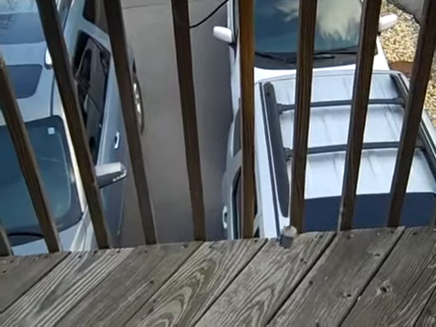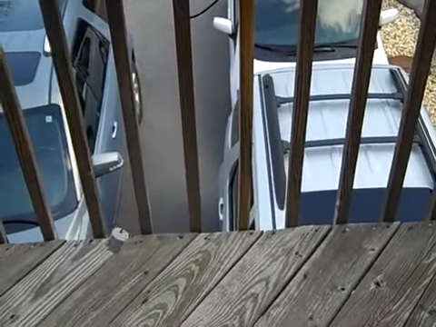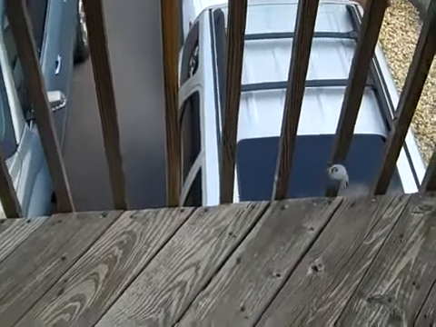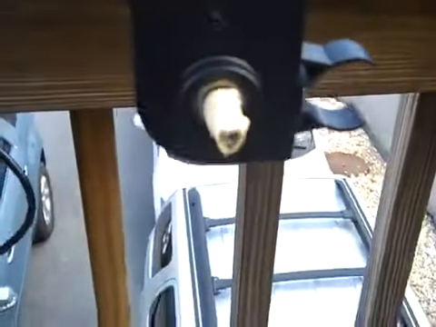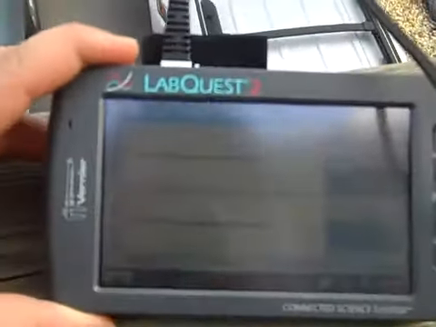1, 2, 3, 4. And we could actually graph out the amplitude versus time. We could graph out total energy versus time. We could graph out any of those parameters. So take a look. The rotary motion probe is actually going back and forth pretty nicely. Let's see what our graph looks like. Oh, looks like if we zoom in there, we'll get something nice.